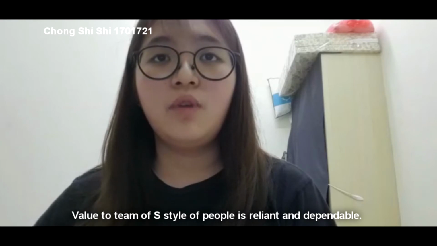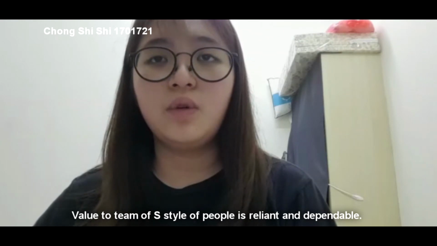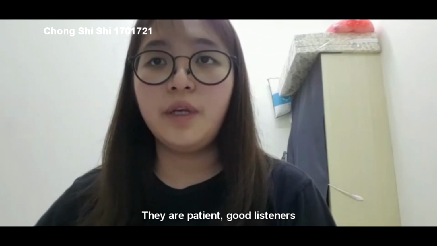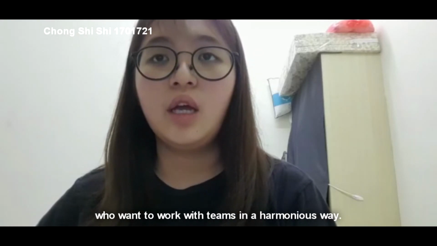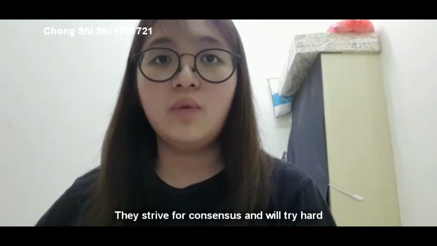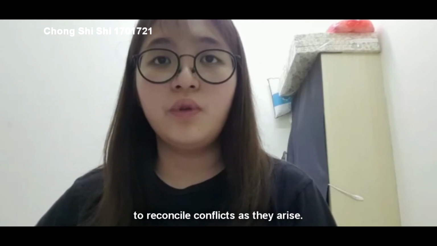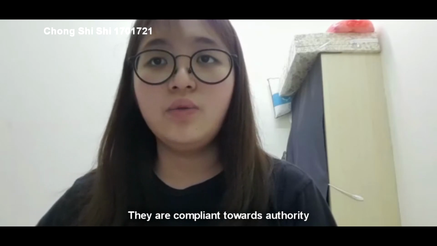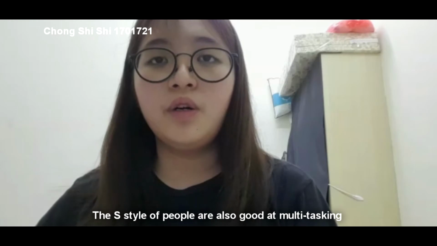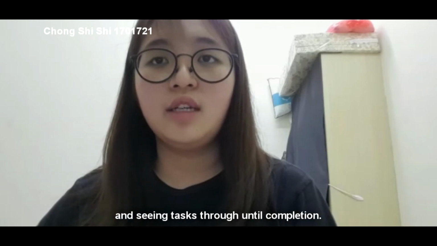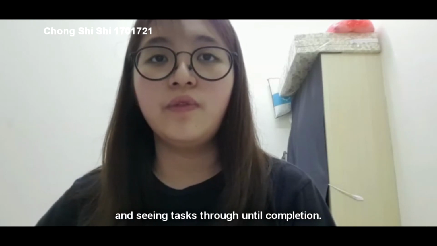The value to a team of the S style of people is that they are reliable and dependable. They are patient, good listeners who want to work with teams in a harmonious way. They strive for consensus and will try hard to reconcile conflicts as they arise. They are compliant towards authority and a loyal team player. The S style of people are also good at multitasking and seeing tasks through until completion.